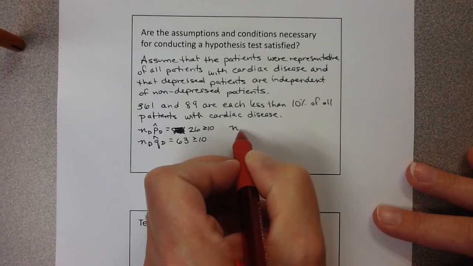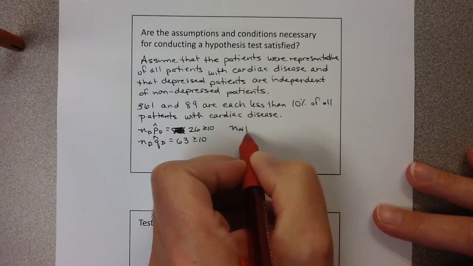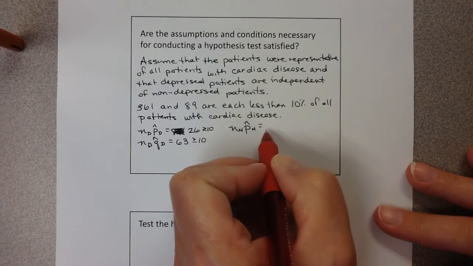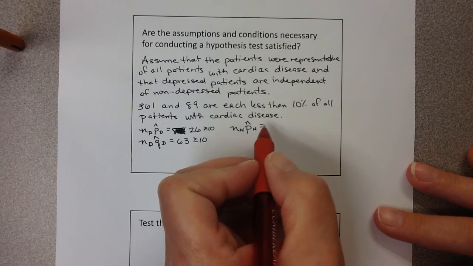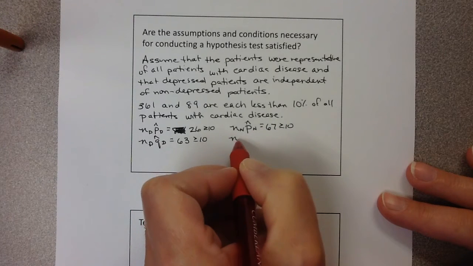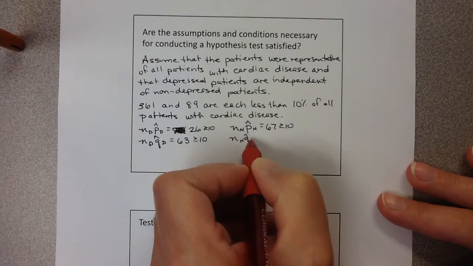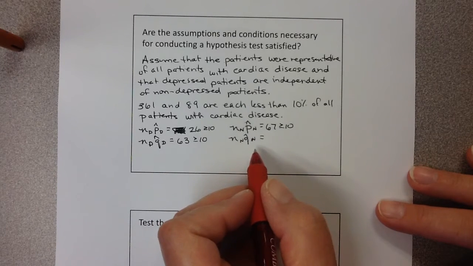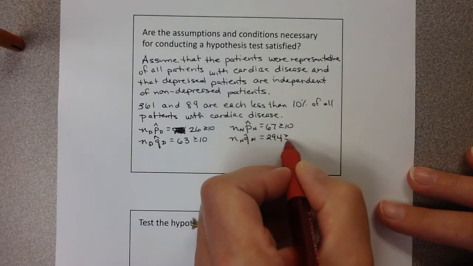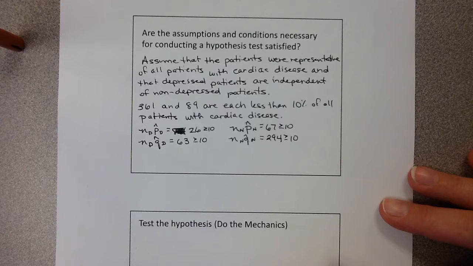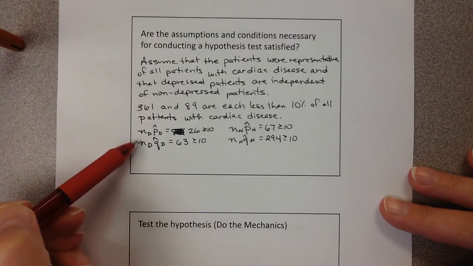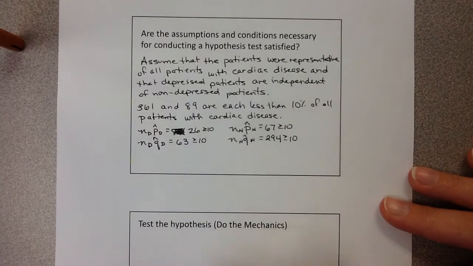Okay, let's look at the non-depressed people. So number of non-depressed times the proportion of non-depressed, P hat N, that died was 67. That's bigger than 10. And then N sub N Q hat sub N, so the number of people in that group who didn't die, are the other 294 patients. That's definitely bigger than or equal to 10. So no reason to doubt the first condition or the second. Third works. All conditions are met. So yes, the conditions are satisfied.